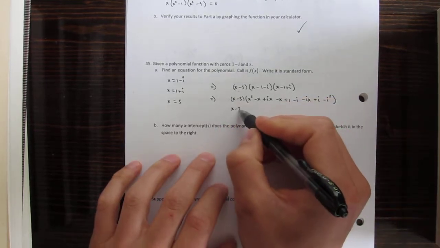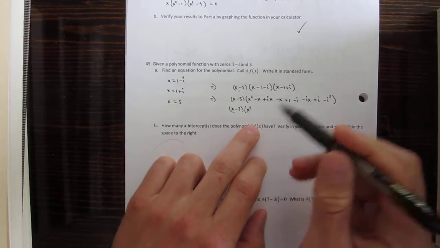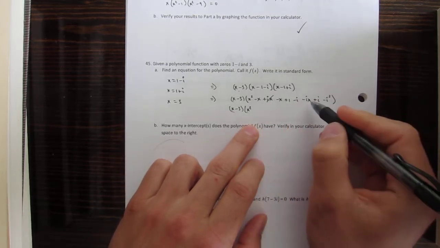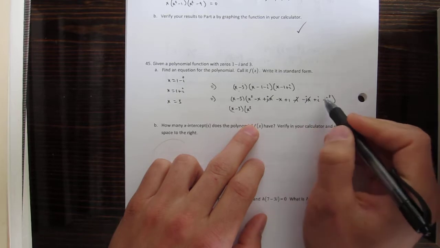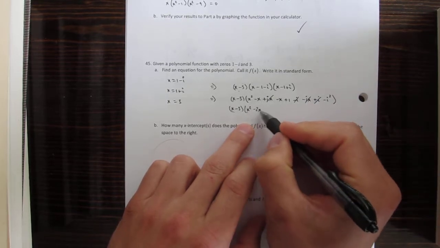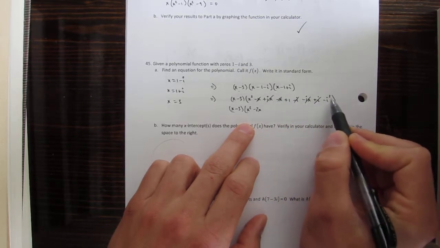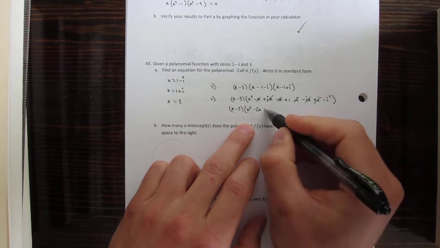And that's x minus 3 times x squared. The ix and the negative ix are gone. The negative i and the i are gone. This is negative 2x. And then I have a 1 and a minus i squared. But remember that minus i squared is negative 1, so this should be plus 1, so it should be plus 2.